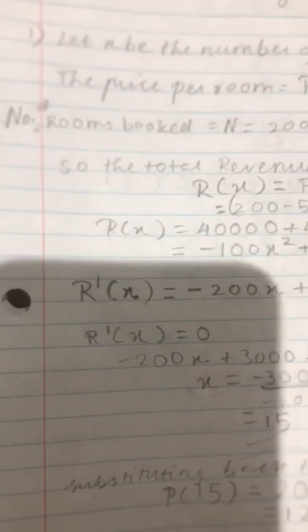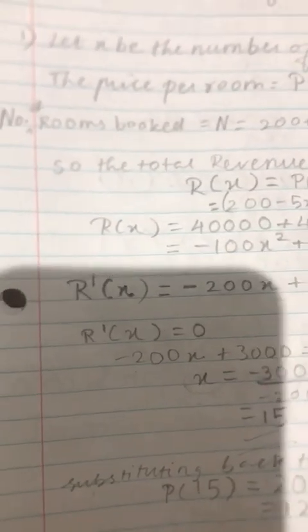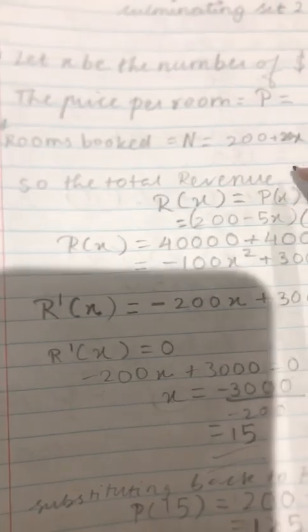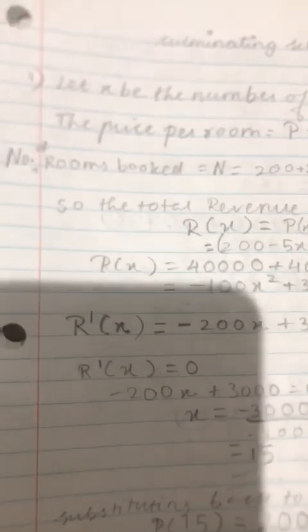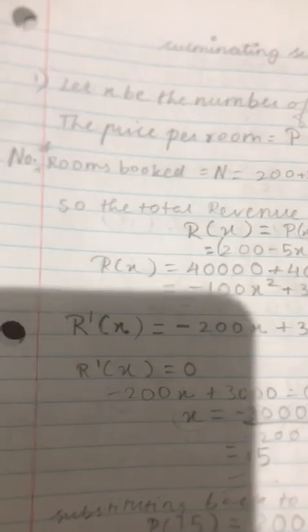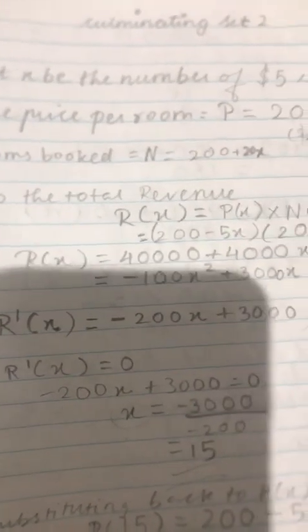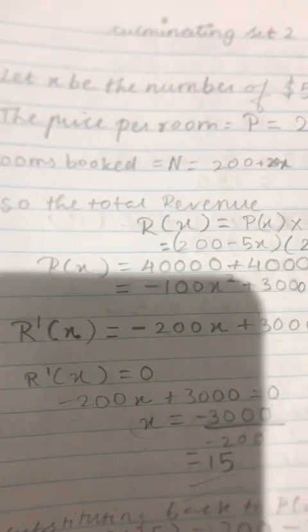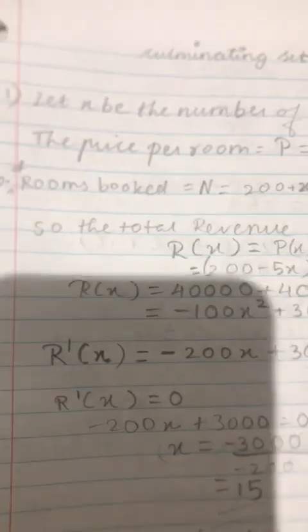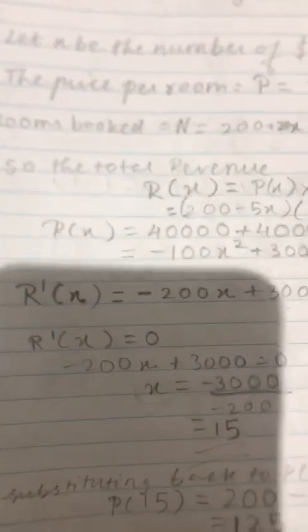The next is the number of rooms booked, denoted as capital N, and the equation would be 200 plus 20x. 200 is the number of hotel rooms per night, and 20x is the number of rooms including the reduction in price.